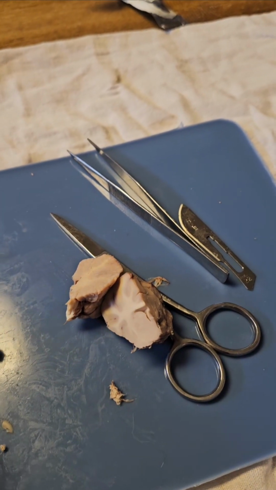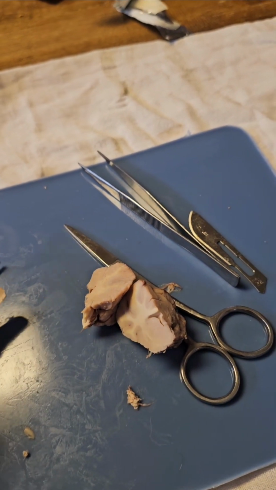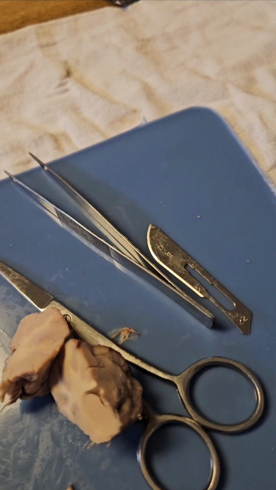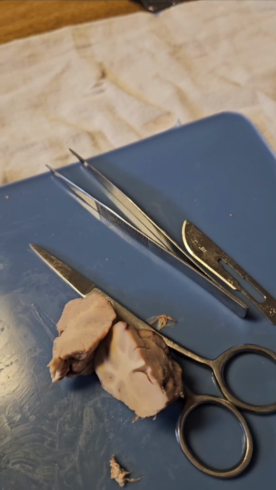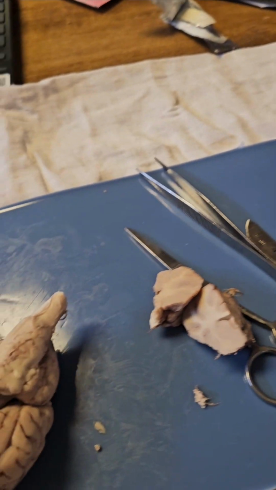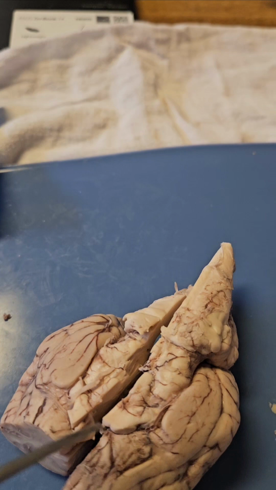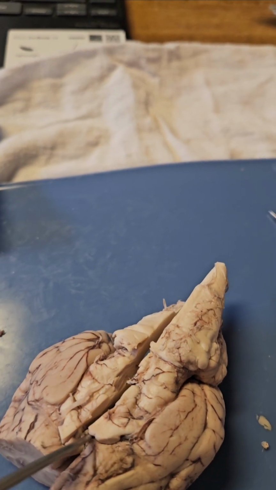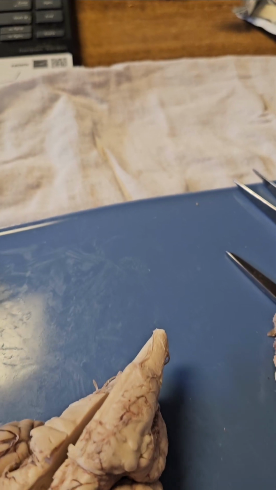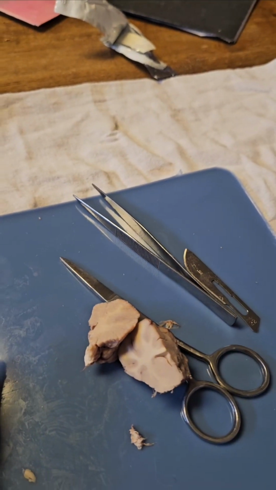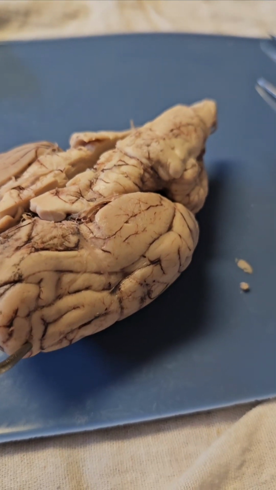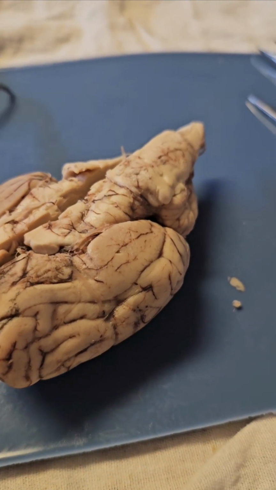And then we've got the cranial nerves, which are the optic chiasma, the X-shaped nerve here that is formed by the crossover of optic nerves. And then the olfactory bulb is down in here, and it processes smells.